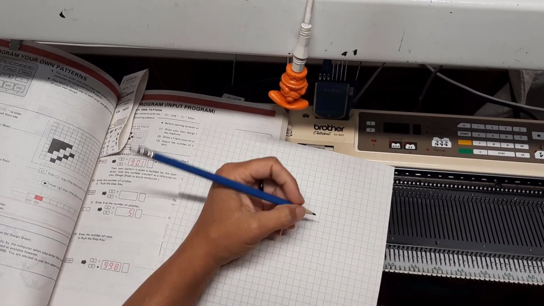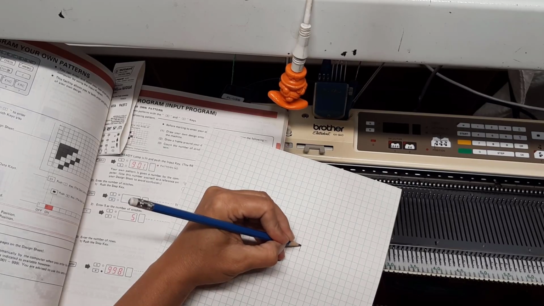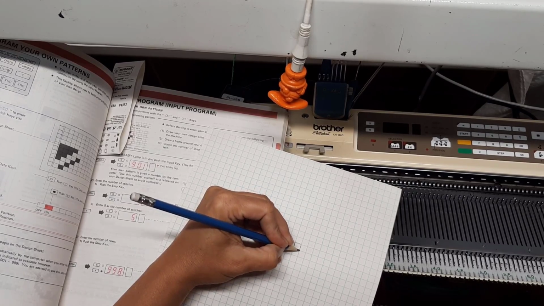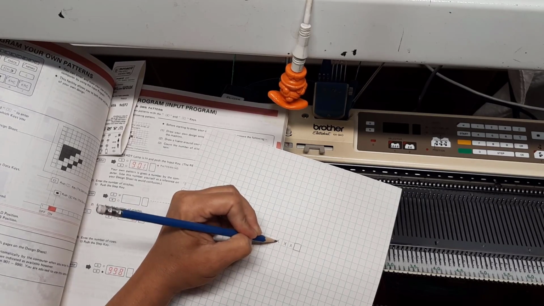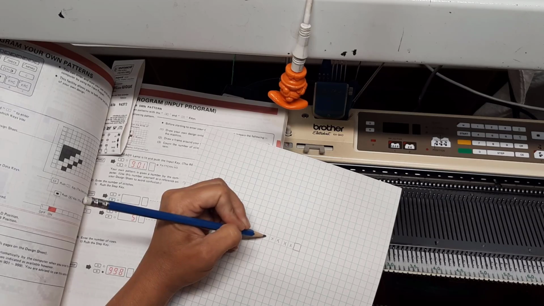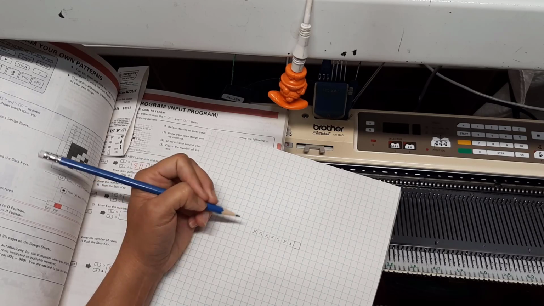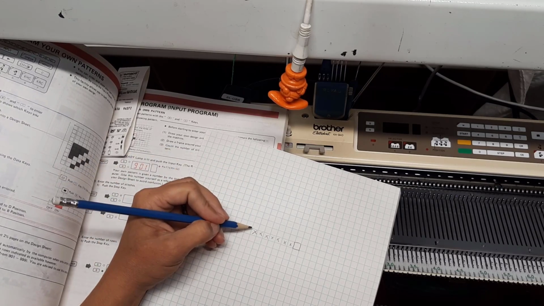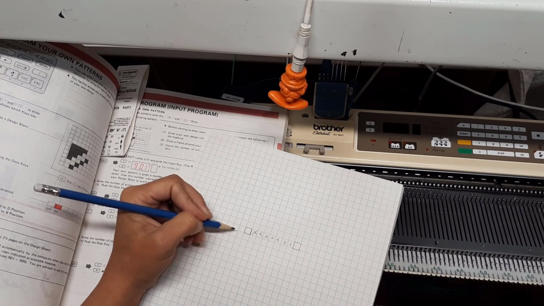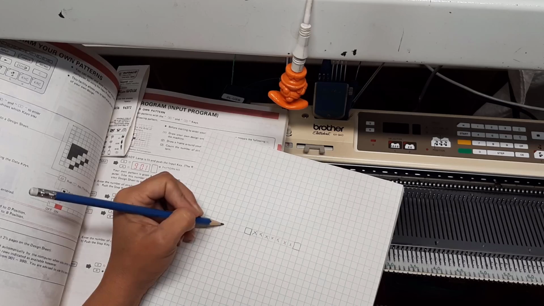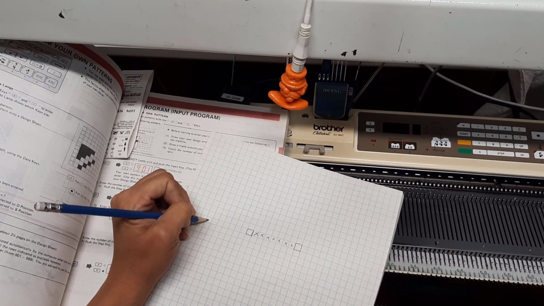So what I want to do is one blank, and then 1, 2, 3, 4, 5, 6, 7 that get transferred onto this one, and then there'll be 1, 2, 3, 4, 5, 6, 7 on the opposite side that also get transferred.